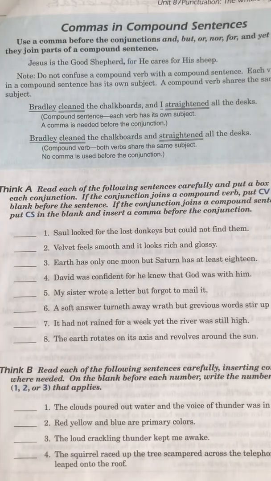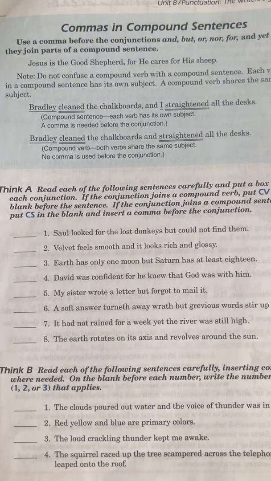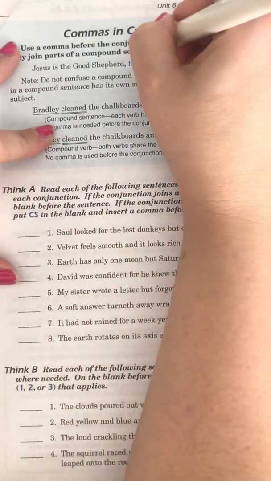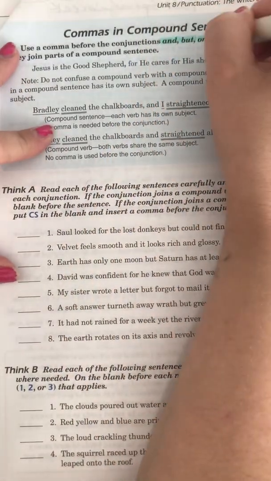And here for Friday, we have commas in compound sentences. So we're continuing with comma placement, and in this case, we're going to use them in compound sentences. It says here, use a comma before the conjunctions and, but, or, nor, for, and yet. We learned about all of these conjunctions last week actually, but it's always important to remind yourself what they are.